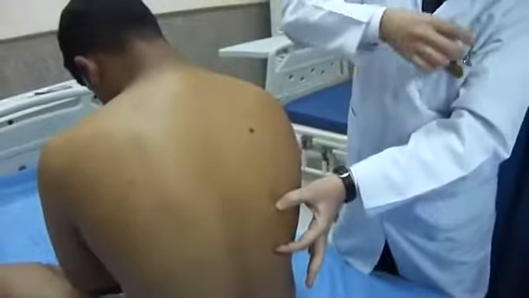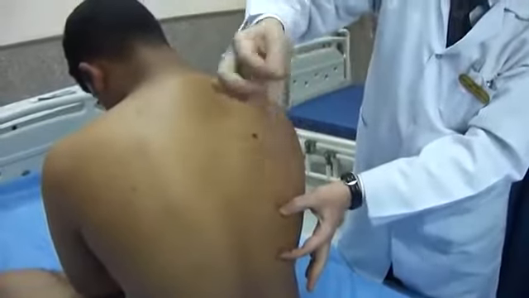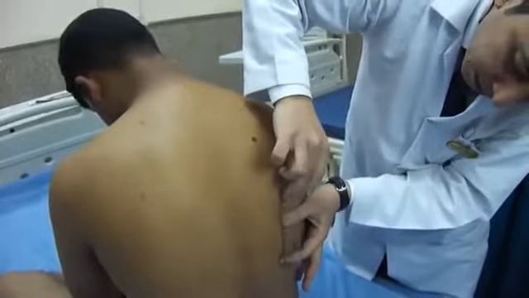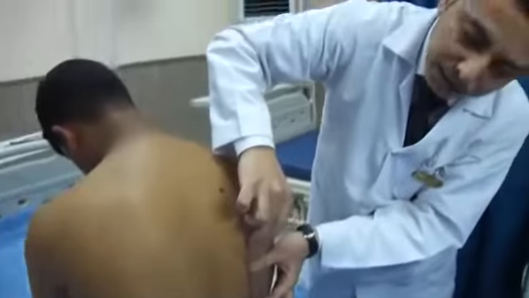Now it is dullness. So the difference is 7 centimeter between inspiration and expiration, and this is the diaphragmatic excursion.